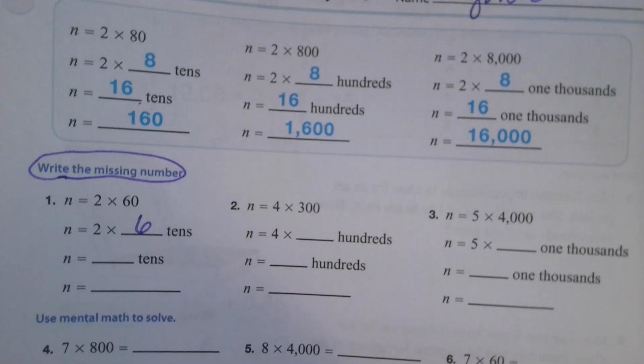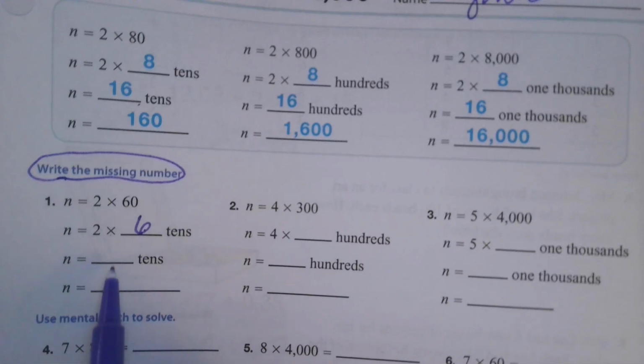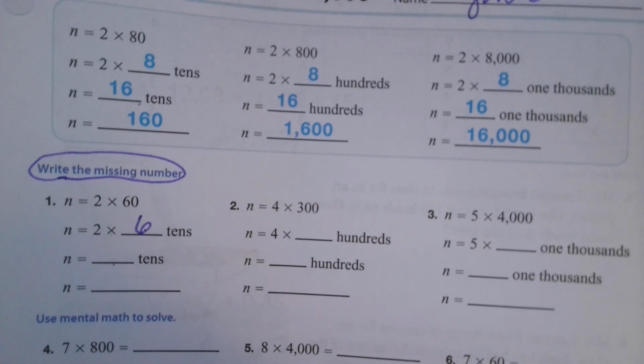All right. So if I have 2 times 6 10's, how many 10's do I have total then? N is equal to blank 10's. How many 10's do I have?